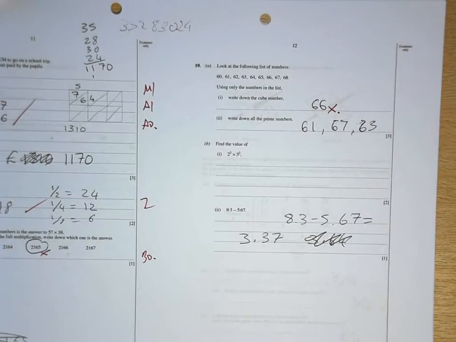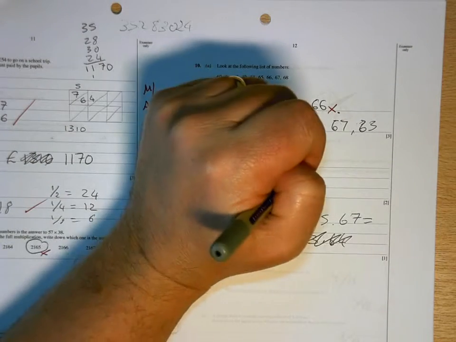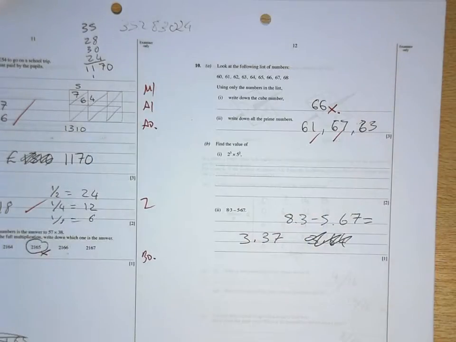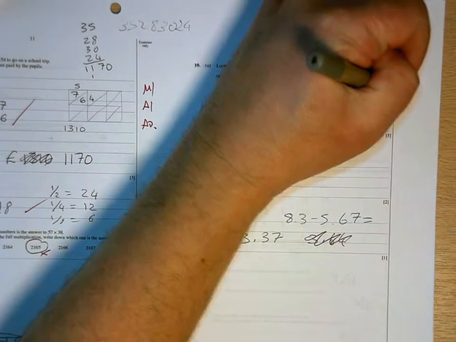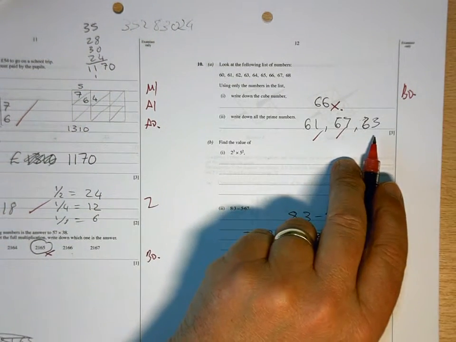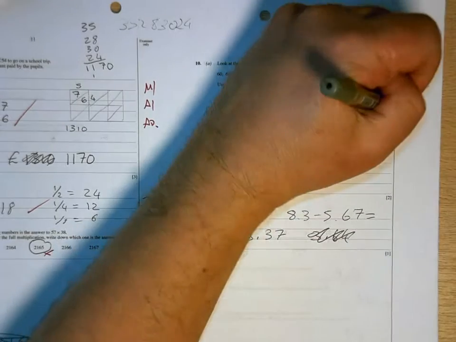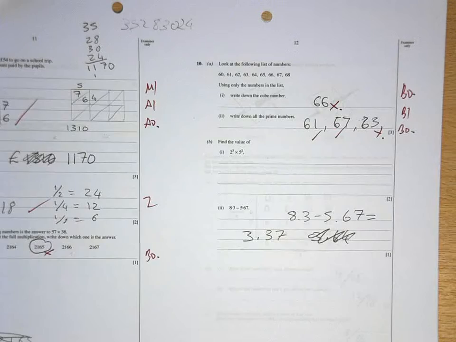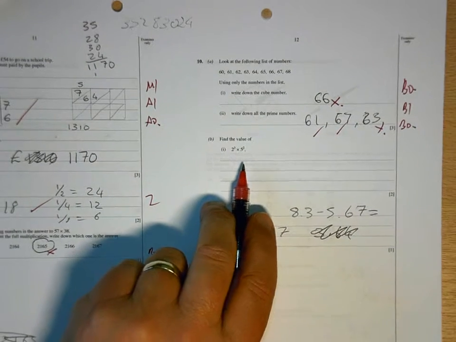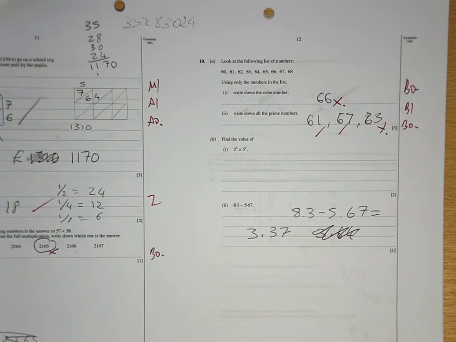66 isn't the cube number. 61 and 67 are prime, but 63 isn't prime because 9 and 7 go into it. So you're going to lose 1 mark for the extra wrong answer. Take a look how I explain that in the video clip. It's something you should be able to do.